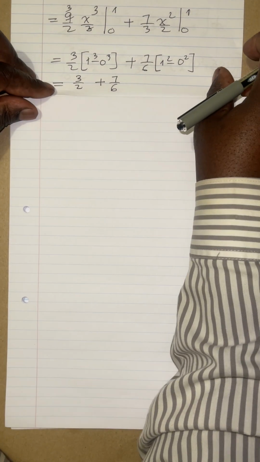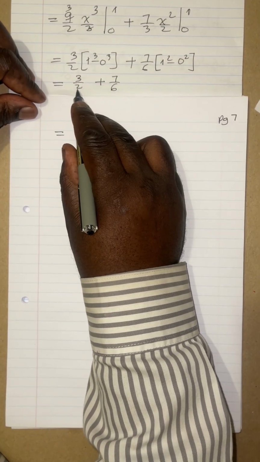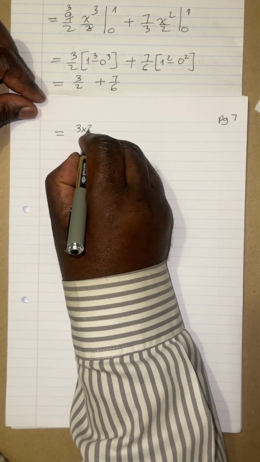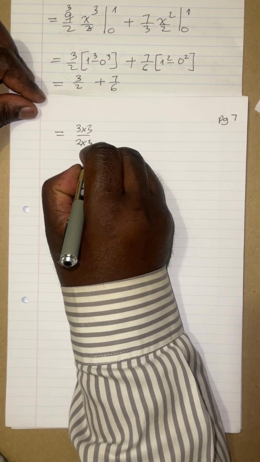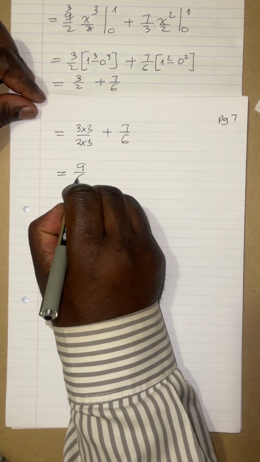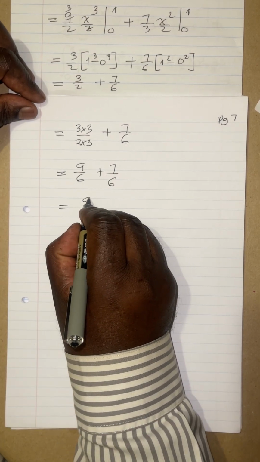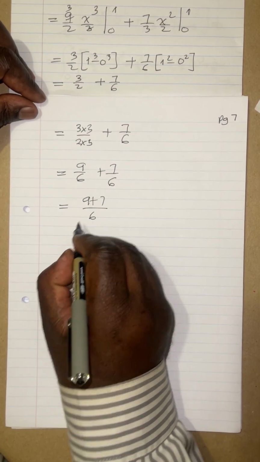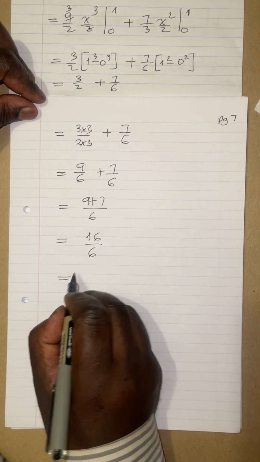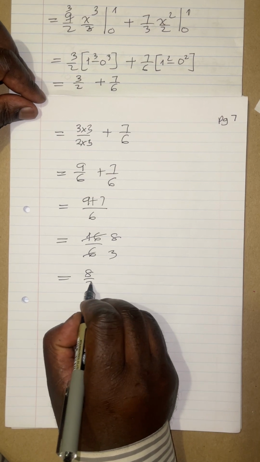So now what we have is denominator here is 6. I'm going to have to make sure that denominator is the same there. So this will be 3 times 3 over 2 times 3 plus 7 over 6. So this is going to be 9 over 6 plus 7 over 6. This is a 9 plus 7 over 6. And yes, that's 16 over 6. And yes, 2 there is 8, 2 there is 3, 8 over 3.